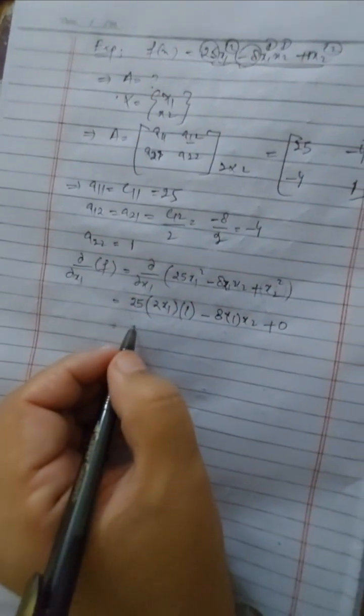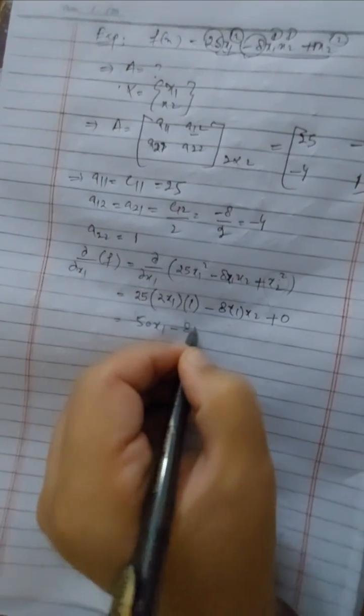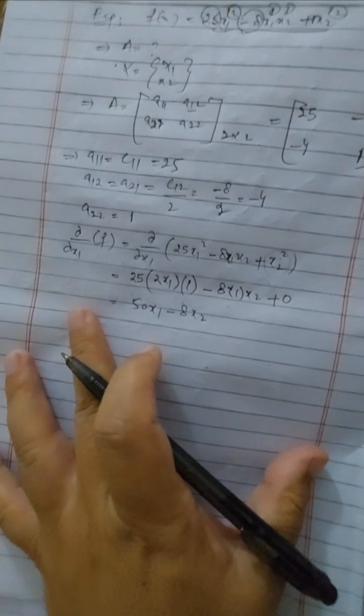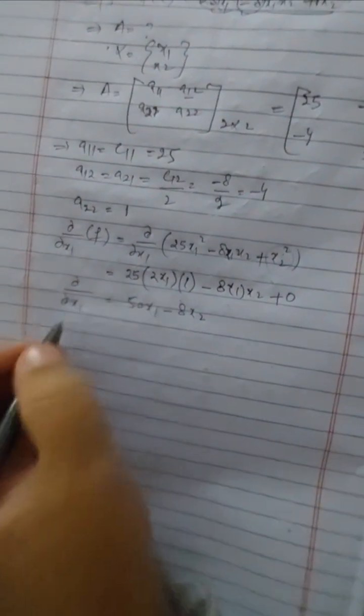So we get 50x1 minus 8x2, which is the partial derivative with respect to x1.